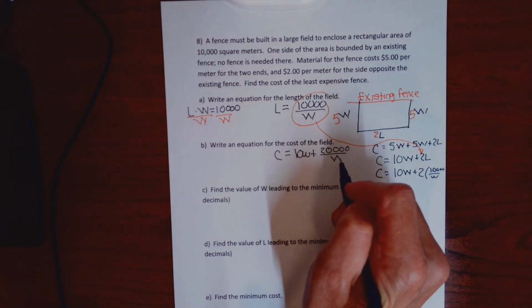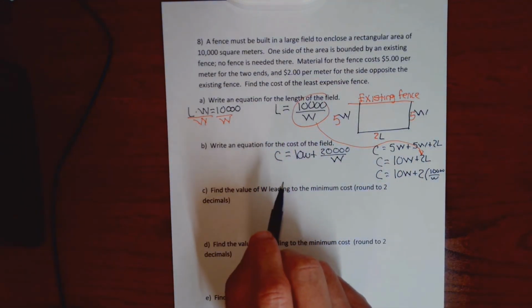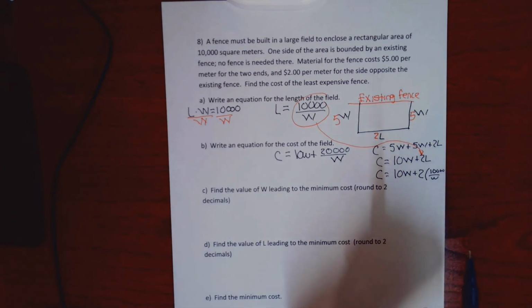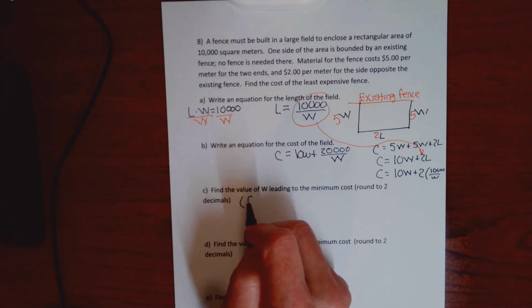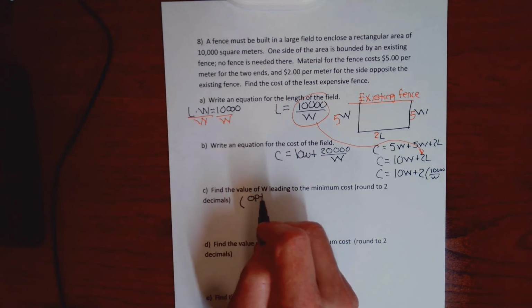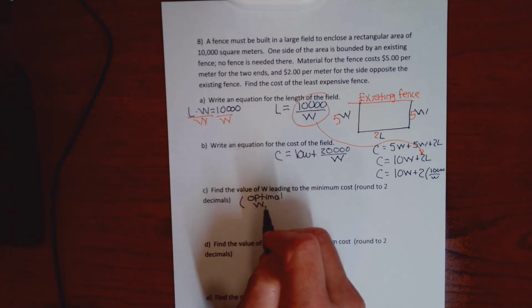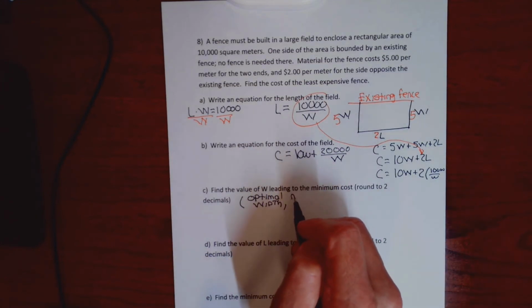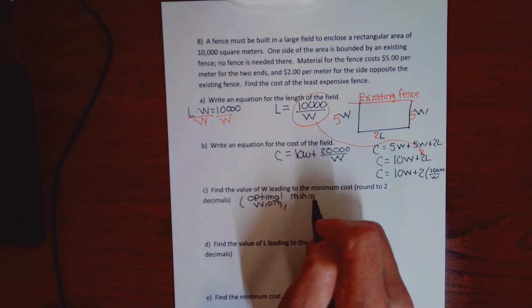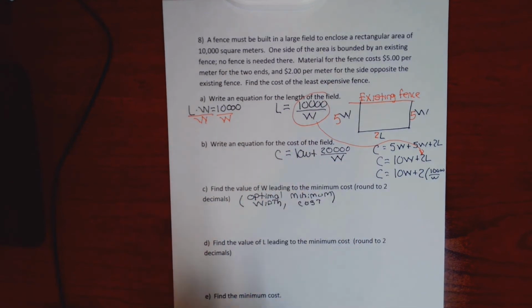Now I'm doomed to graphing. I'm going to put this in my Y1, and I'm going to use the same window, and hopefully I can find the minimum point. The x coordinate of the minimum point is going to be the optimal width. I'm going to round to 2 decimals again. The y coordinate of the minimum point is going to be the minimum cost, because on this graph, the x coordinates are width and the y coordinates are costs.